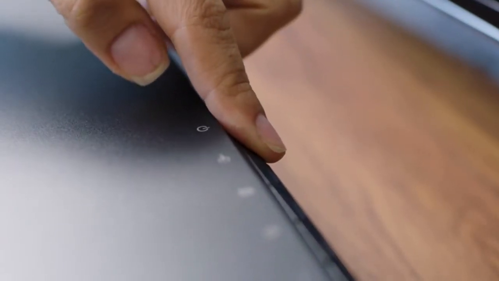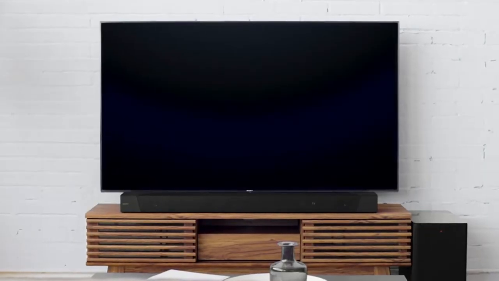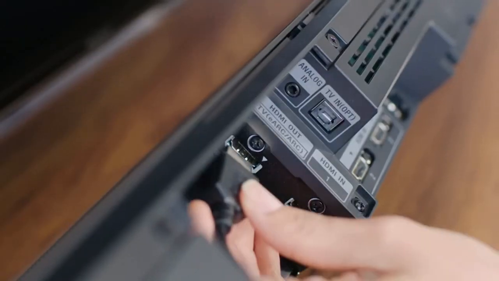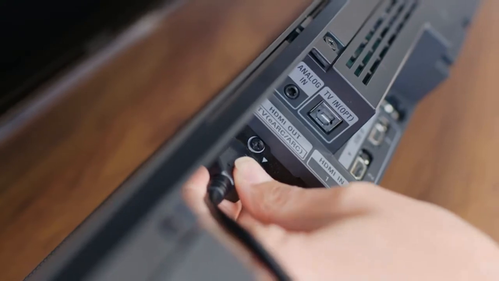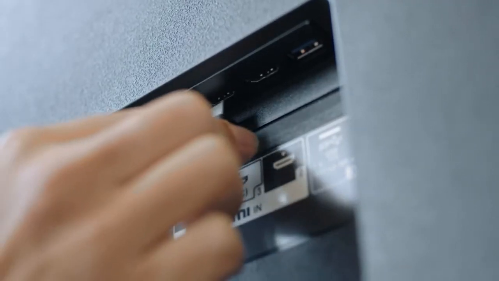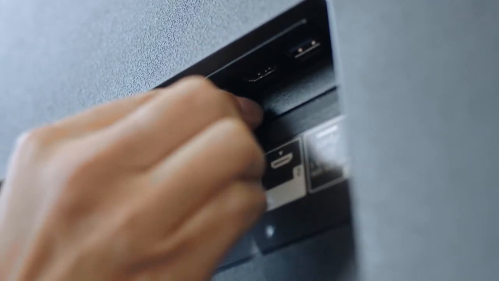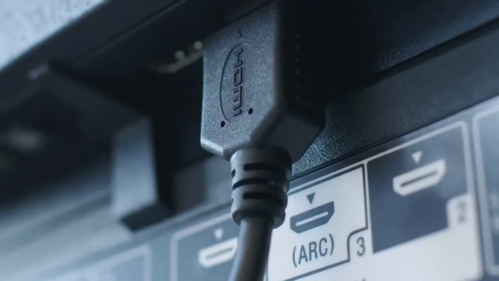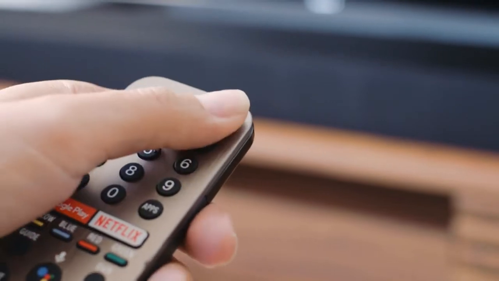First, let's check to make sure your soundbar is properly plugged into your TV. Make sure the high-speed HDMI cable is plugged into the HDMI out port on the soundbar, and the other end is plugged into the eARC/ARC port of the TV. And just as a reminder, your TV should be on.